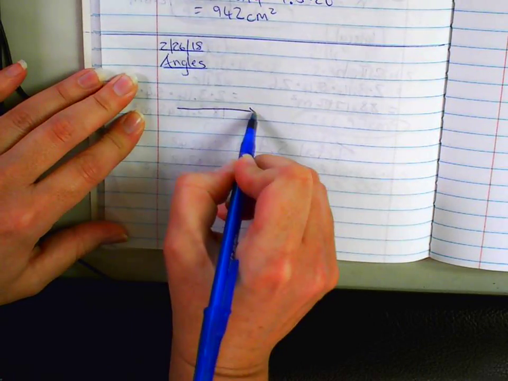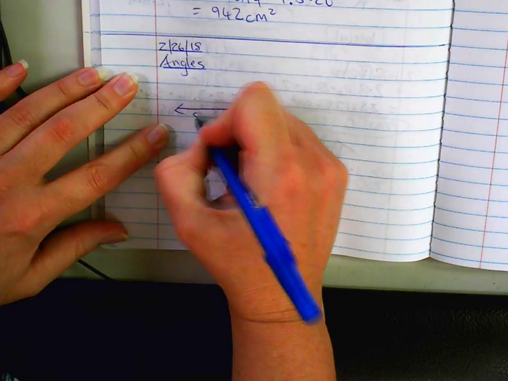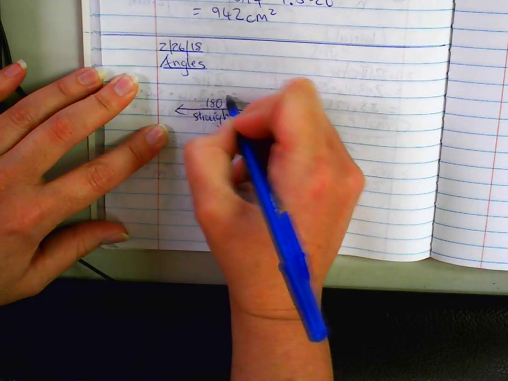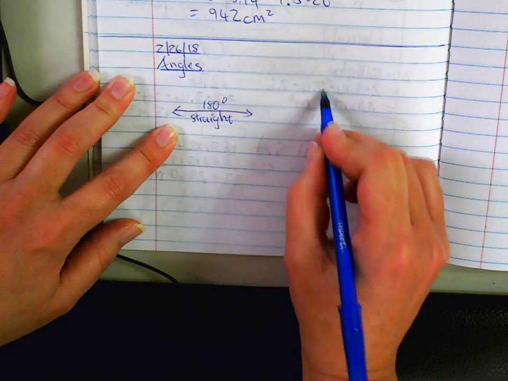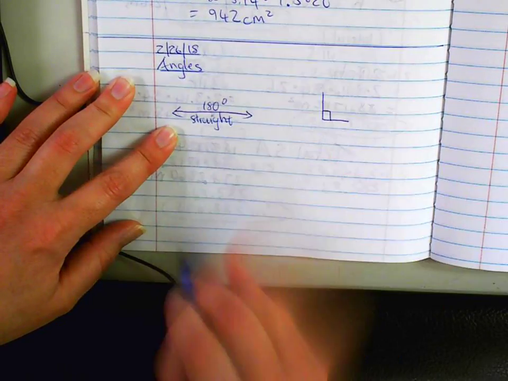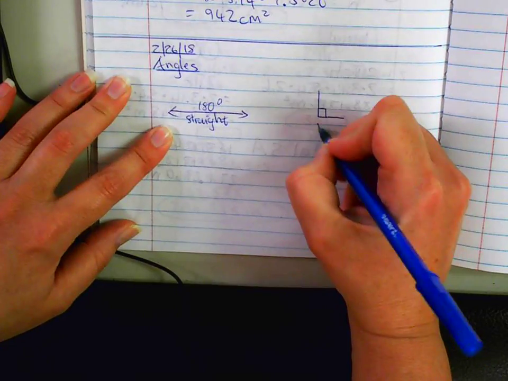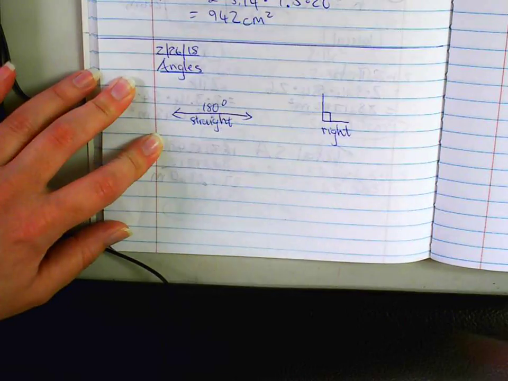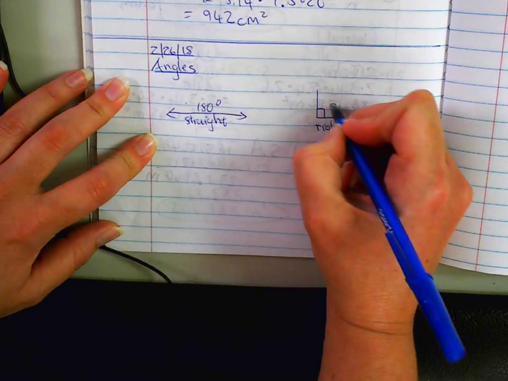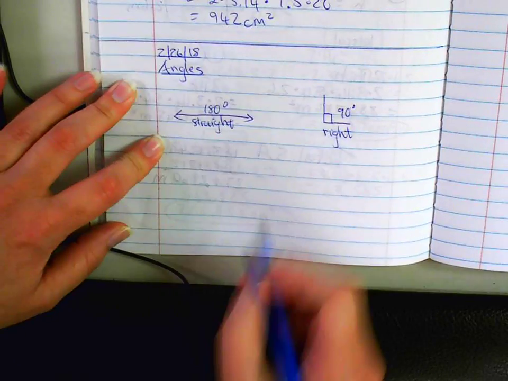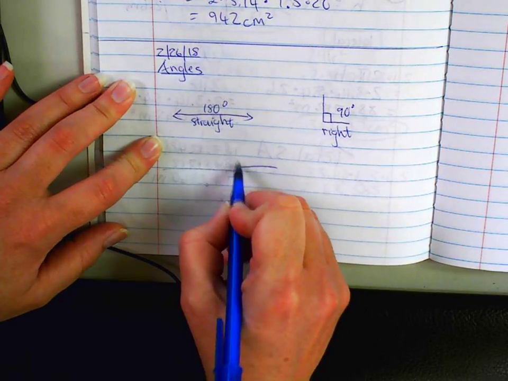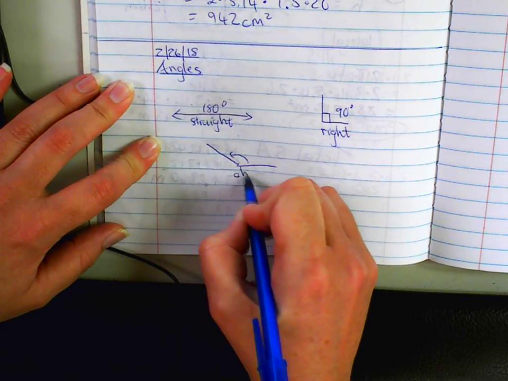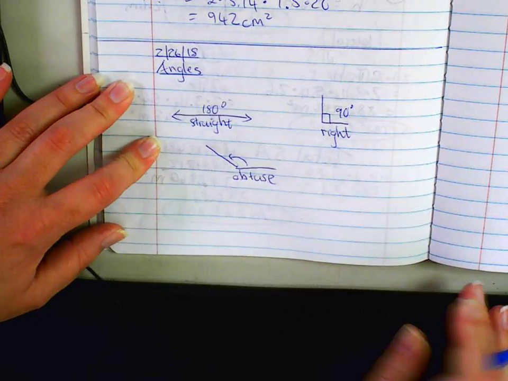A straight line is called a straight angle because it's 180 degrees. If I chop this in half, I get a 90-degree angle, which is a right angle. And just for interest's sake, if we have an angle that's not 90 but bigger than 90, we say it is obtuse.